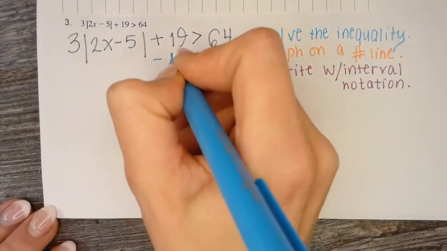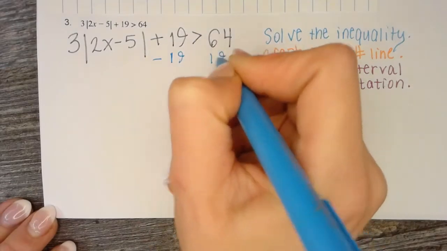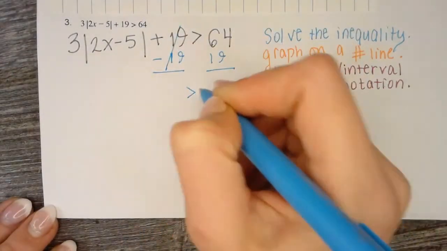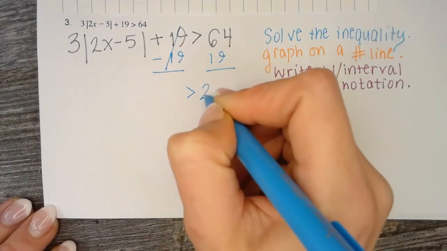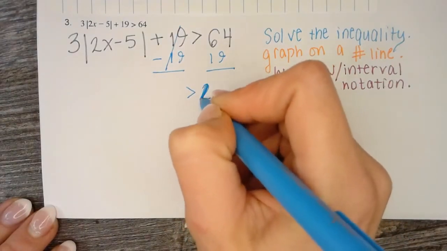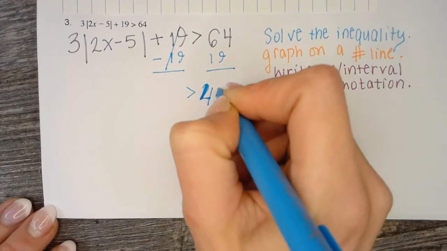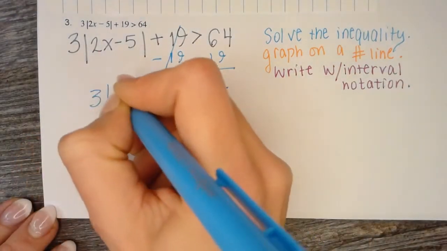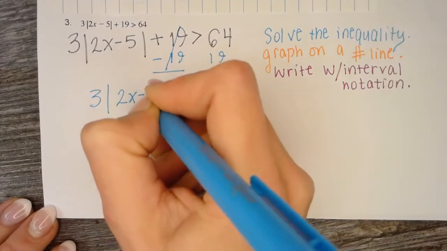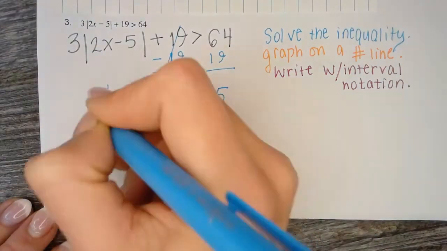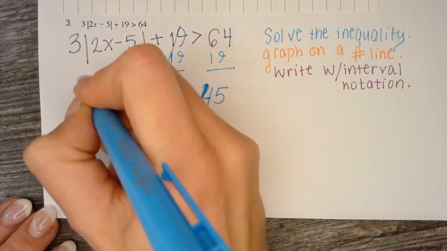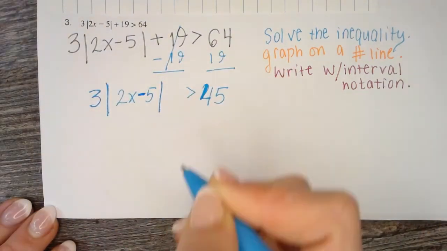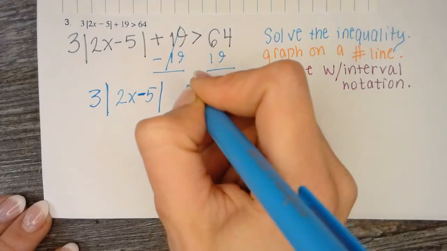I'm going to begin by subtracting 19 from both sides. That's gone. This right here leaves me with 45. I don't know why I started writing a 2. 45. Here I still have the 3 in front, which is being multiplied by the absolute value, as though the absolute value bars are parentheses. We avoid distributing numbers into our absolute value, as it can oftentimes lead you to a lot of mistakes, okay? So we don't want to do that.